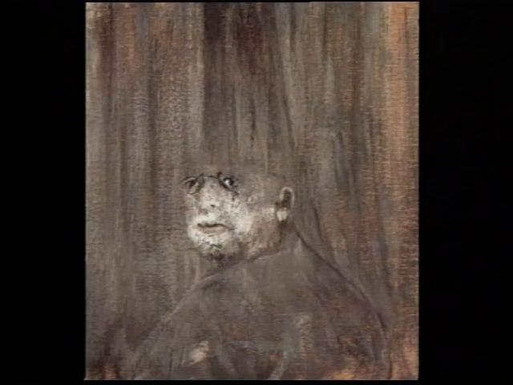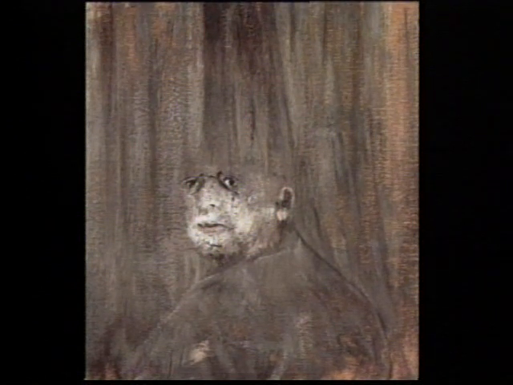In Head 3 of 1949, the hazy image of a man looking over his shoulder floats as though projected on a heavy curtain. This apparition stares penetratingly at the viewer in Bacon's first rendering of eyes since the early 1930s.